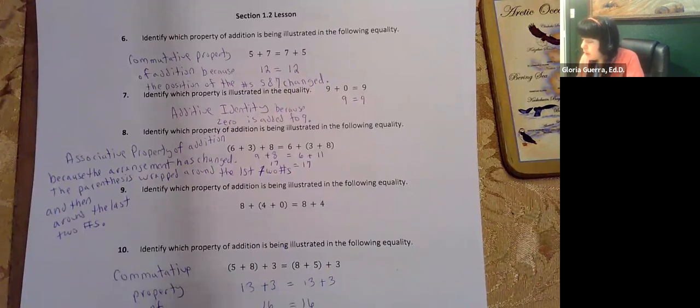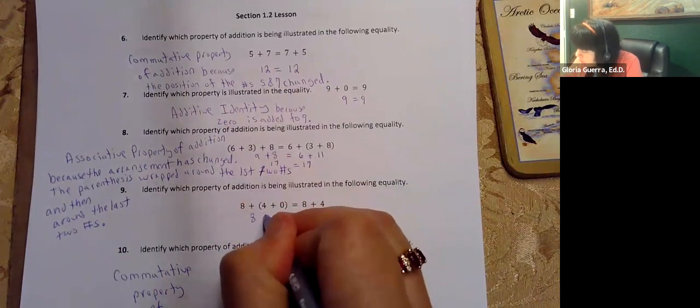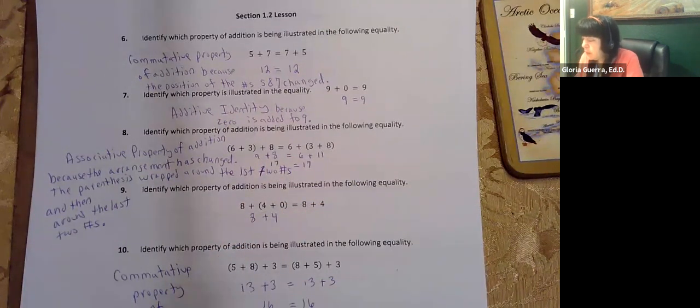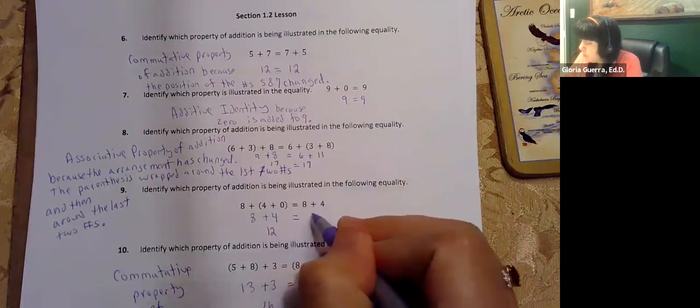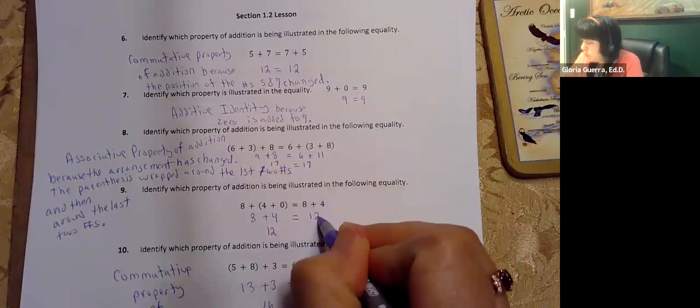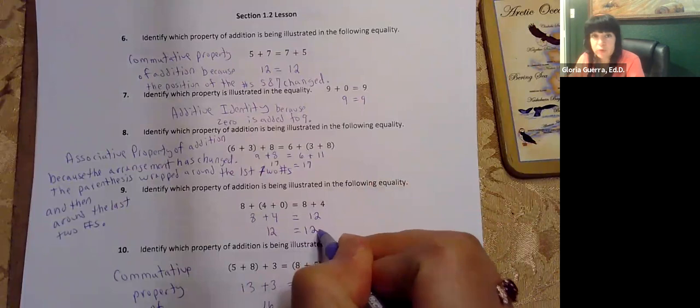And then number 9 that's left over remaining, if you look at this right here, 4 plus 0 is just 4. So you have 8 plus 4. And then 8 plus 4, 8, 9, 10, 11, 12. Okay. And over here, 8 plus 4 is 12. So you have 12 equals 12.